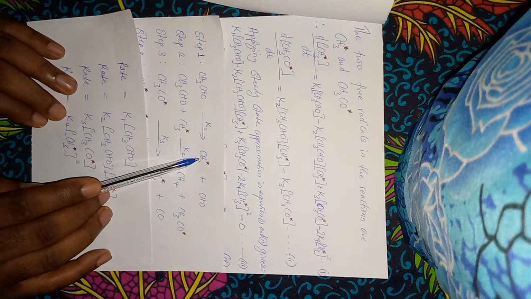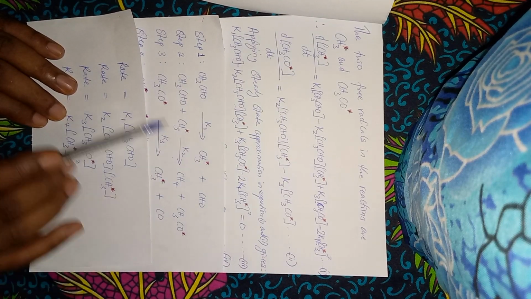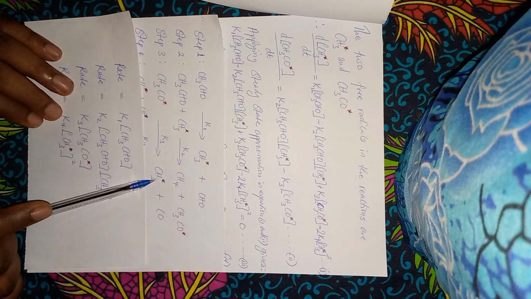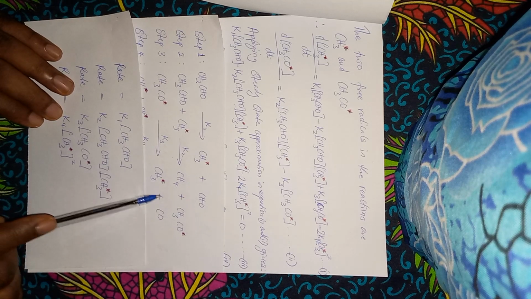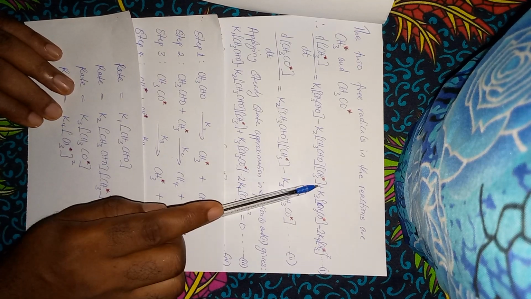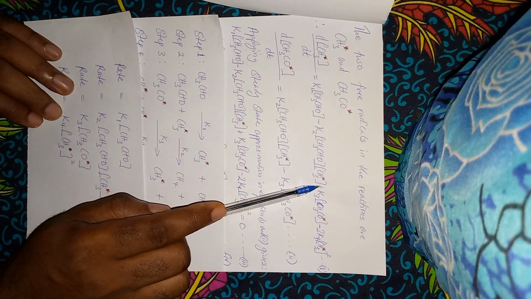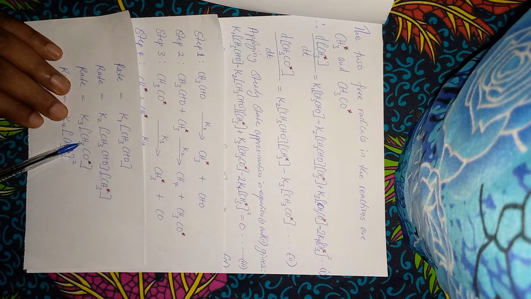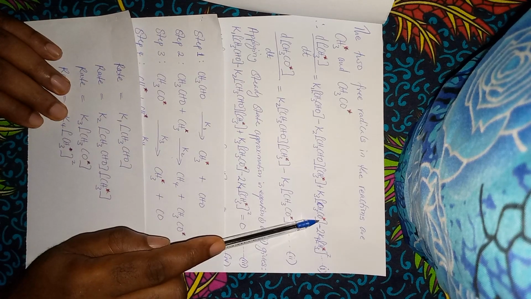Then we also go through step 3. Yes, free radical CH3 is present, and it's present as a product, so it's going to be positive. So what's the rate for step 3? The rate for step 3 is K3 in bracket CH3CO. That's why we have this.